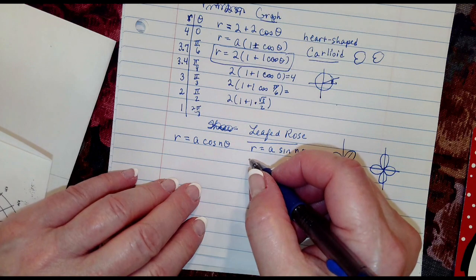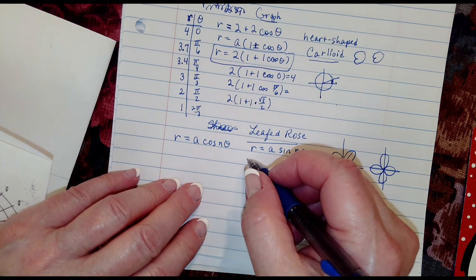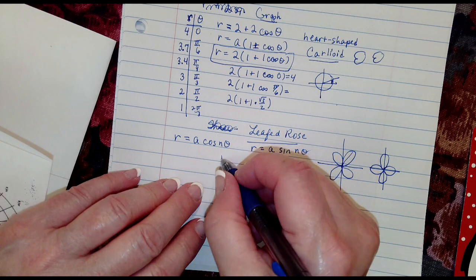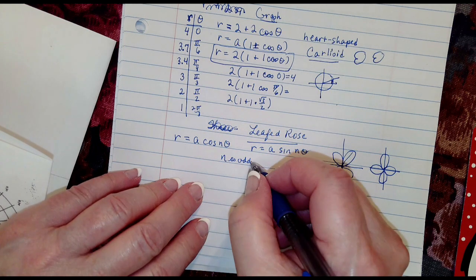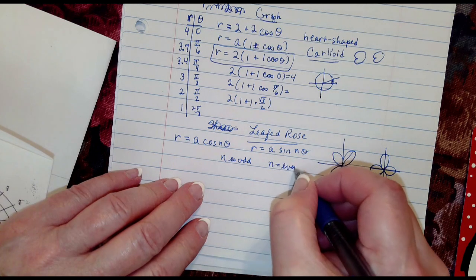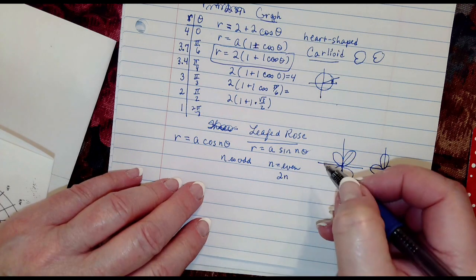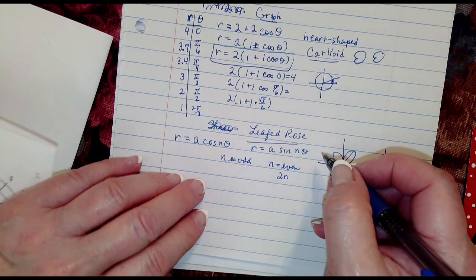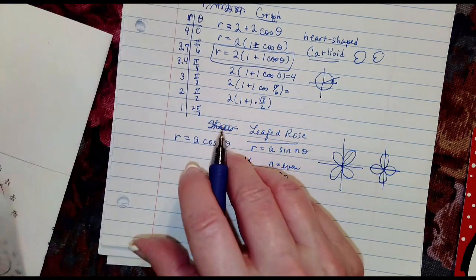So let's rethink that again for a second. The graph is an N-leafed rose, and if N is odd, then that's the number of leaves that it has, okay? But if N is even, then our number of leaves is going to be times 2. So 2 times N. So let's look at the one that we're going to try. I'm going to do that on a separate sheet of paper.